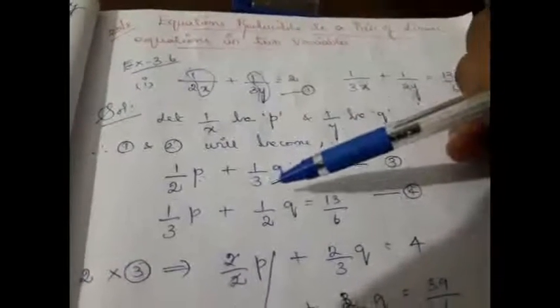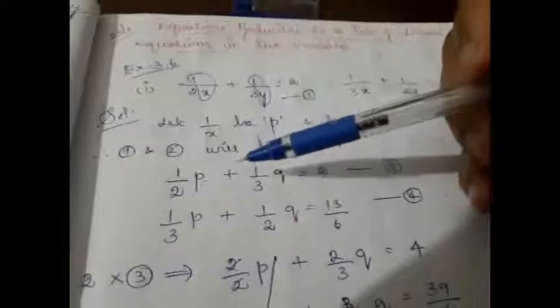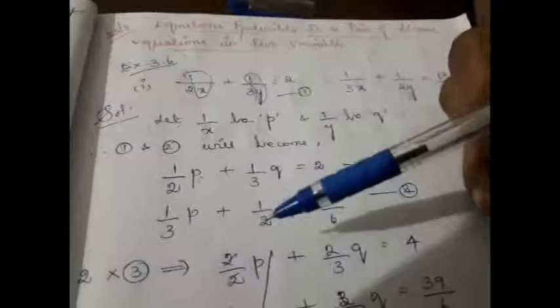But the elimination method is the most commonly used method rather than substitution. So how will you eliminate one variable here? What is the general procedure? We will fix one variable, then analyze the coefficients of that particular variable in both the equations, and try to make them the same by either multiplying or dividing. And then we will add or subtract the two equations to eliminate one variable. This is the general procedure we will use.